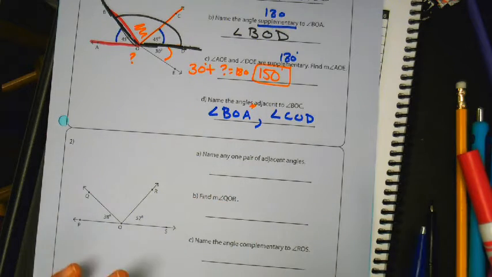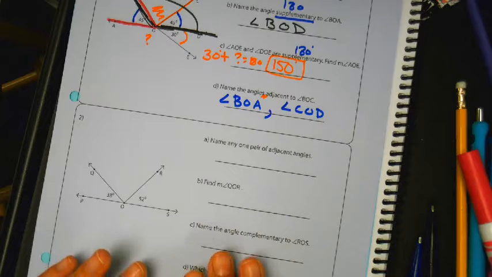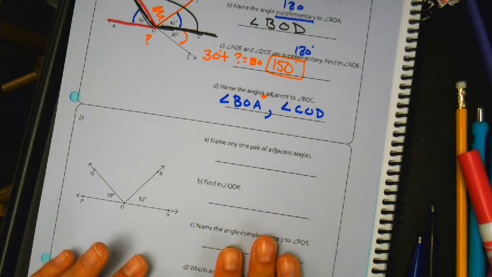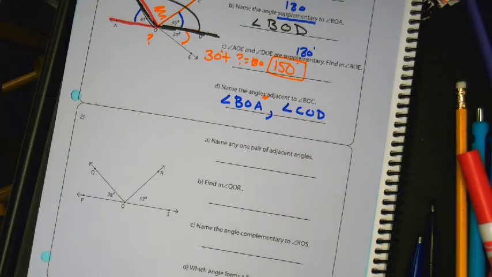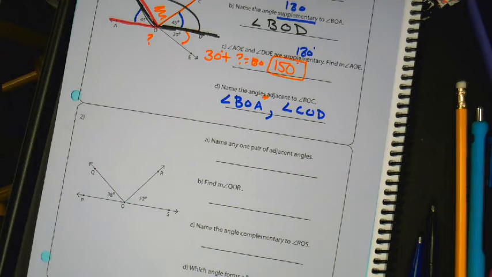All right. Let's do number 2. Try to do number 2 at your own pace. Name any one pair of adjacent angles. So which 2 angles are next to each other? There's like 3,000 right answers to this. Please don't pick the one answer that's wrong.